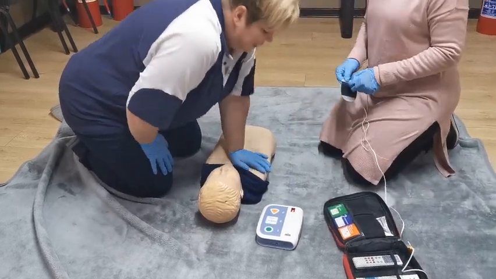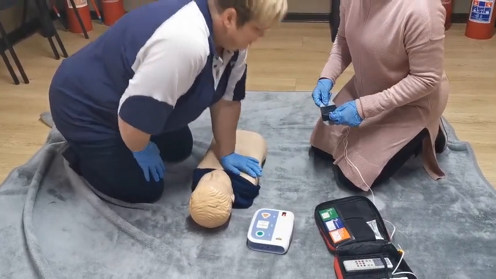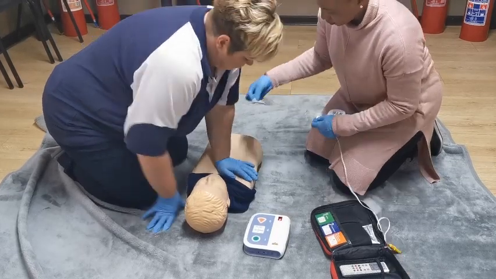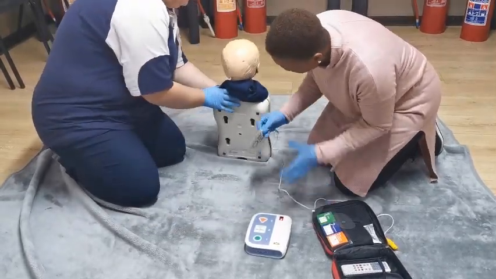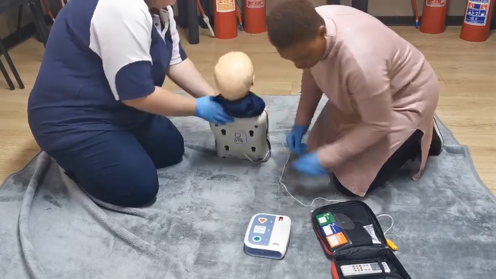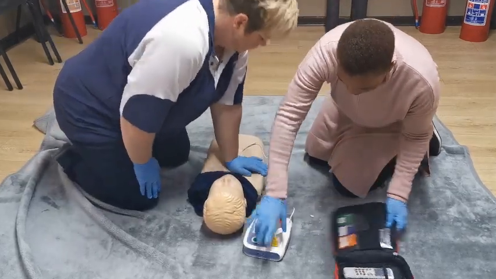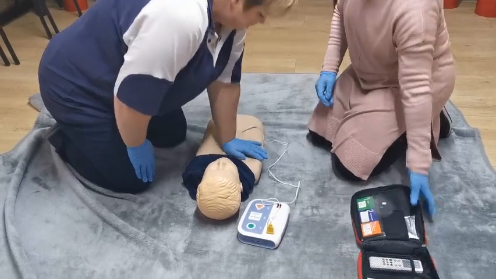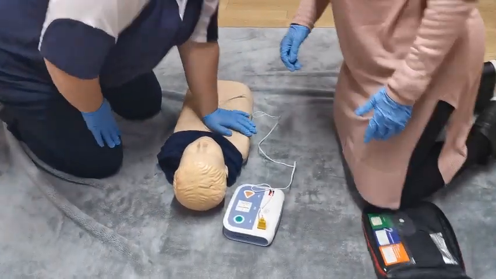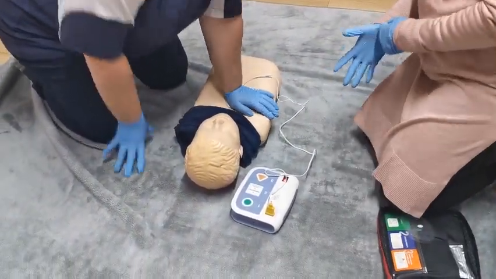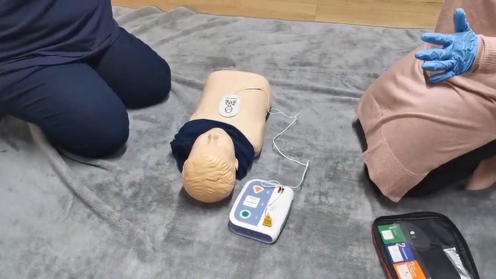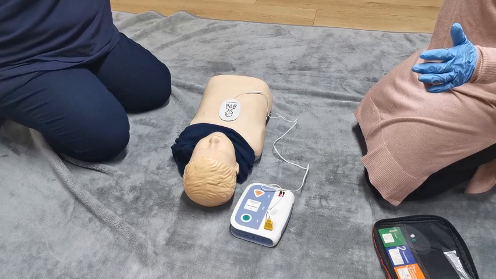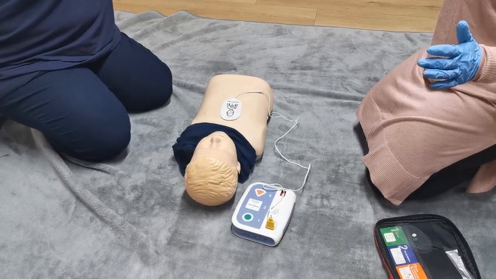1, 2, 3, 4. Apply pads to patient's bare chest. Plug in pads connector next to flashing light. Do not touch the patient. I'm clear, you clear, all clear? Shock advised. I'm clear, you clear, all clear?